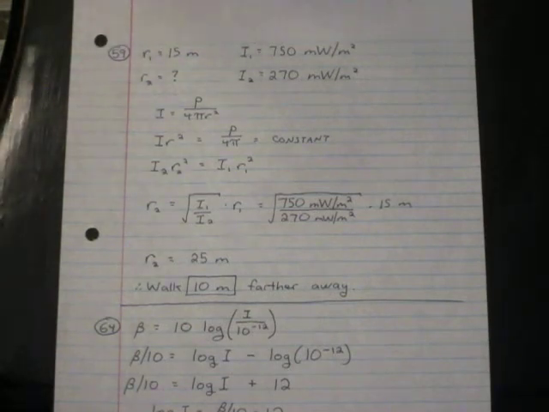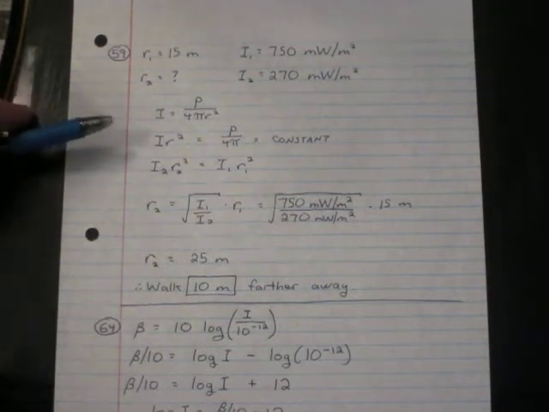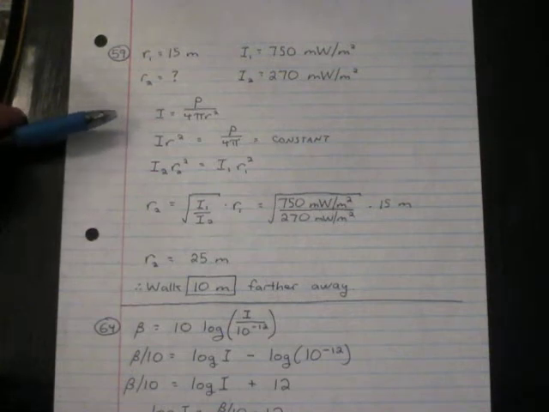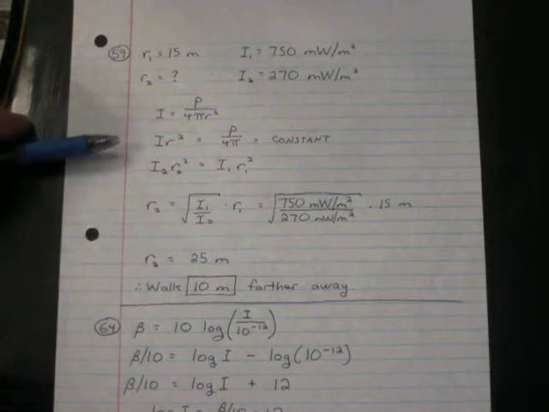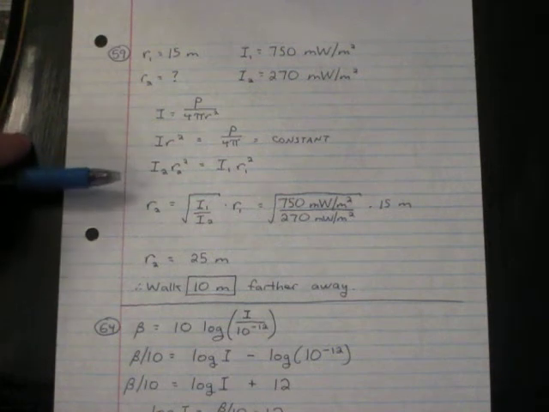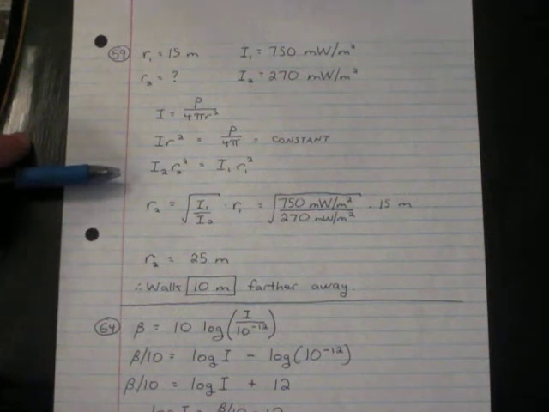And the way I'm going to solve this problem algebraically is similar to the way I did number 49. I'll take intensity is power over 4 pi r squared. I'll take this equation and put everything that's changing to the left, everything that's constant on the right. So we have intensity times r squared equals P over 4 pi, which is constant. Since that is constant, we can say I2 R2 squared equals I1 R1 squared. And we can just ignore P and 4 pi.